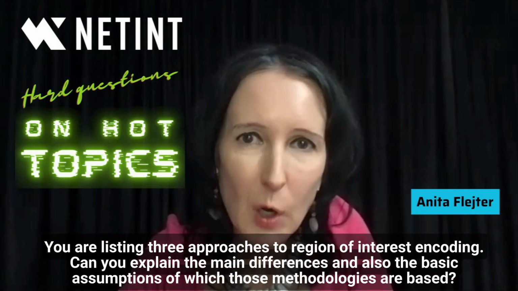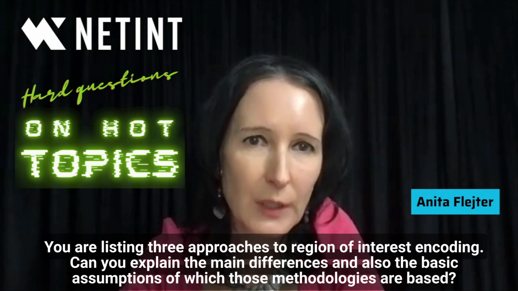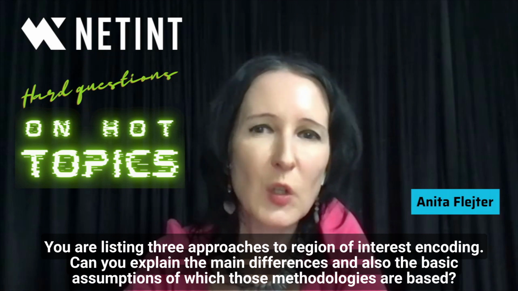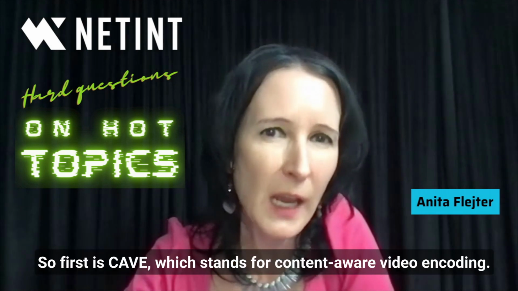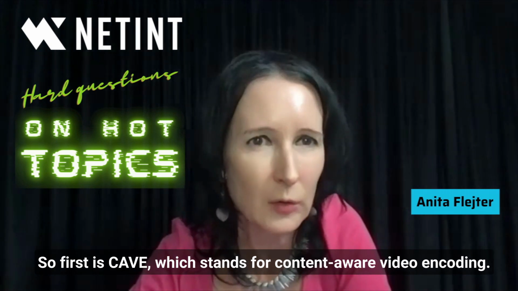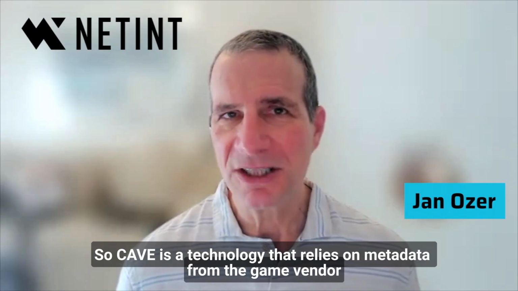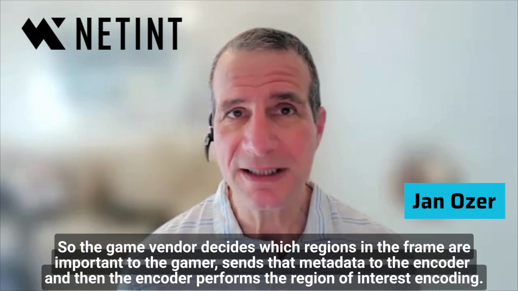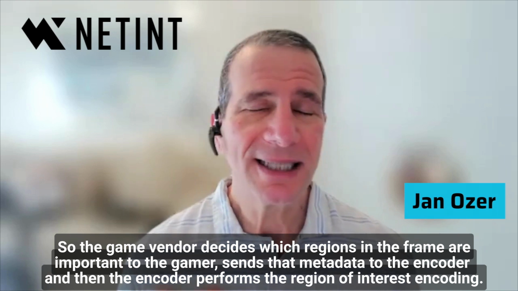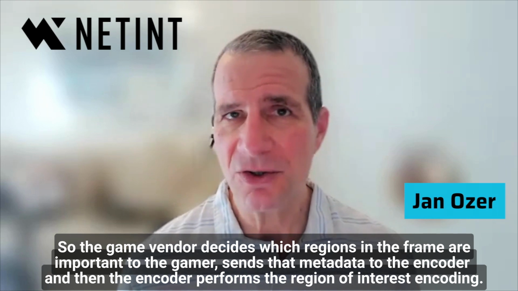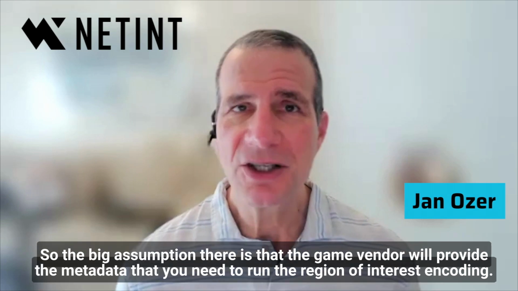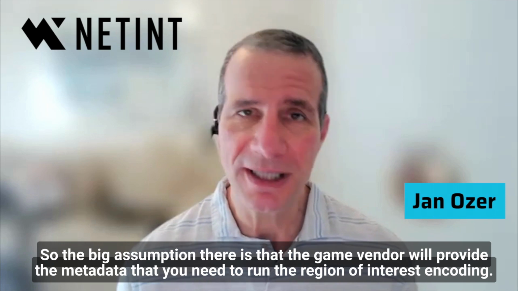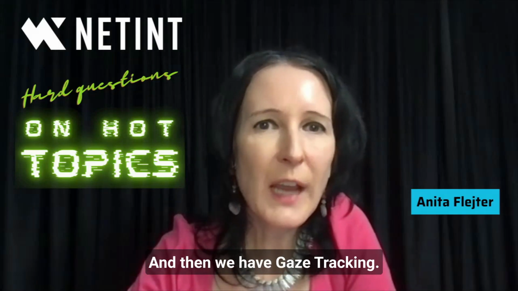You are listing three approaches to region of interest encoding. Can you explain the main differences and also the basic assumptions on which those methodologies are based? So first is CAVE, which stands for Content-Aware Video Encoding. CAVE is a technology that relies on metadata from the game vendor. The game vendor decides which regions in the frame are important to the gamer, sends that metadata to the encoder, and then the encoder performs the region of interest encoding. So the big assumption there is that the game vendor will provide the metadata that you need to run the region of interest encoding. And then we have gaze tracking.